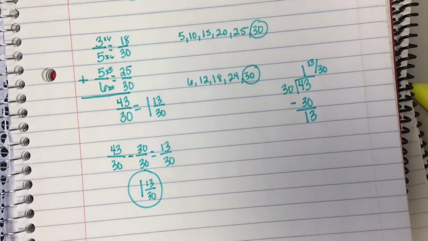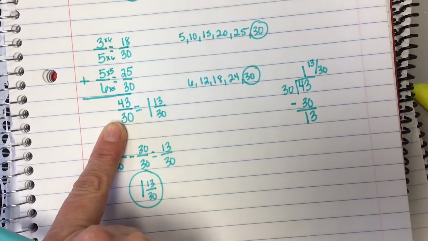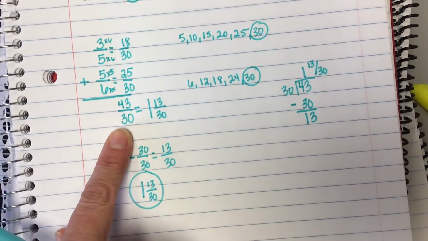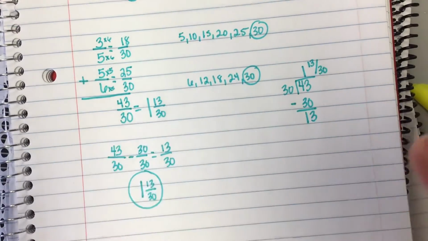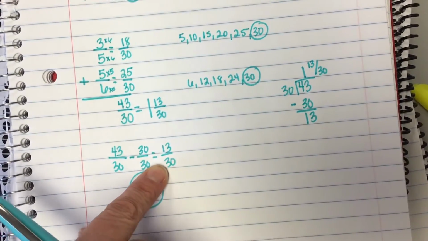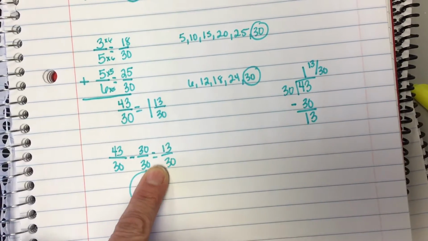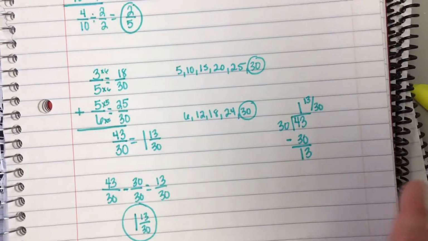Okay, so there's two ways that you can do that when we have these large numerators and denominators. If it's not easy to divide, you can easily just subtract out one whole as many times as you can, and then when you have your fraction left that's not improper, that's the fraction part of your mixed number. Does that make sense?